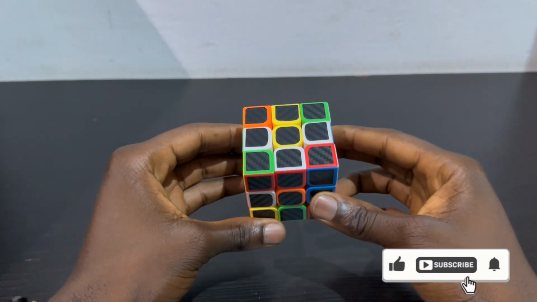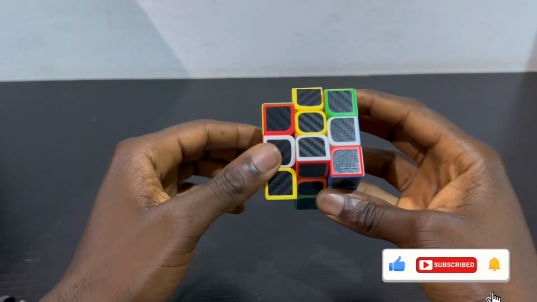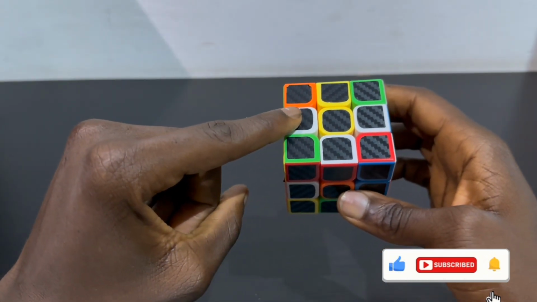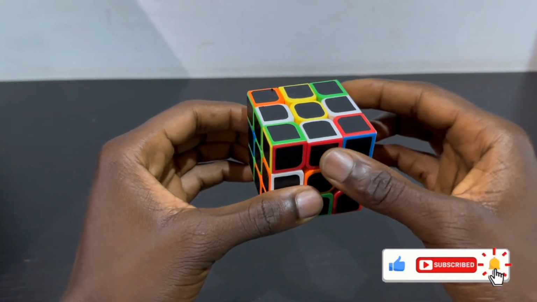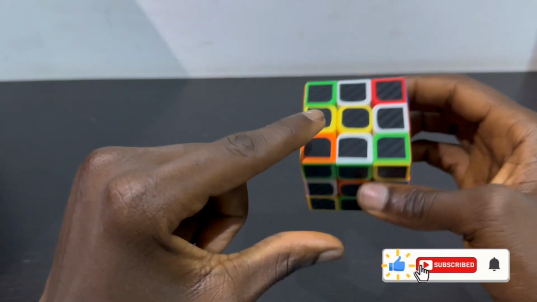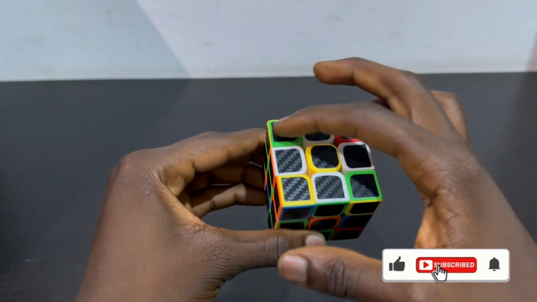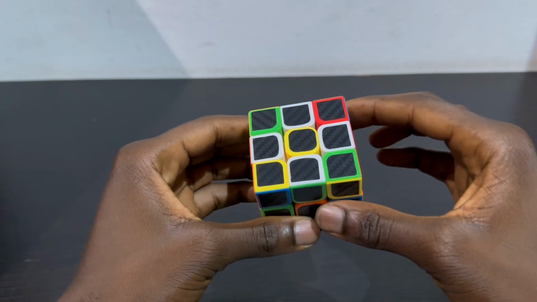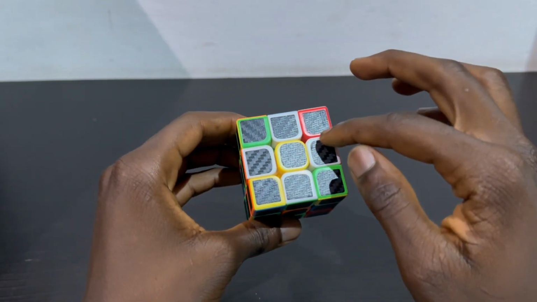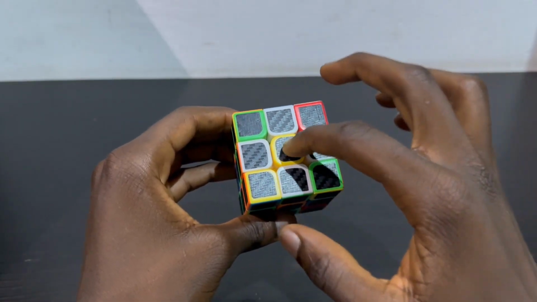Sometimes you might encounter a situation whereby you have an edge piece here, but if you try to take it up, you're going to kick out this edge piece here. So what do you do? You rotate the top layer to make space for this edge piece. Then you bring it up, and so you have successfully brought up the edge pieces. Maybe on your own cube, you might have another corner piece here, but that shouldn't be of concern because our main aim has been achieved, which is aligning these white pieces on the yellow face.